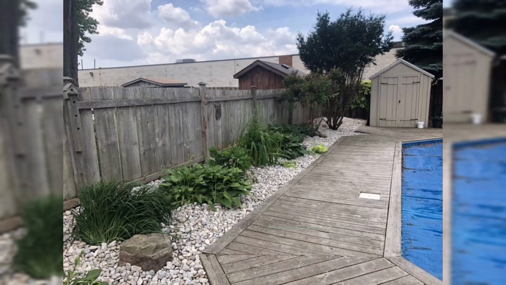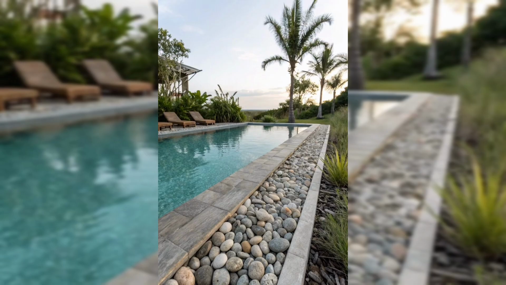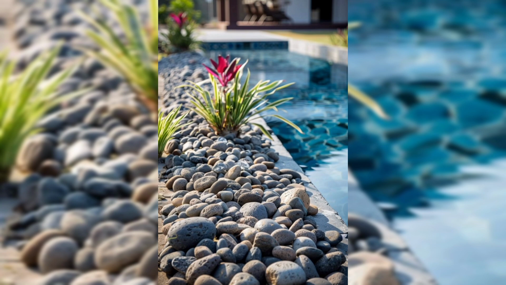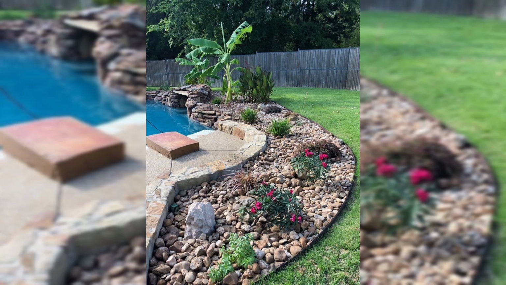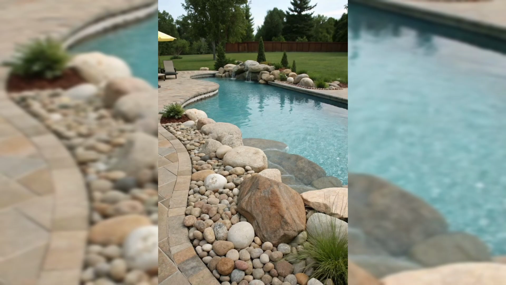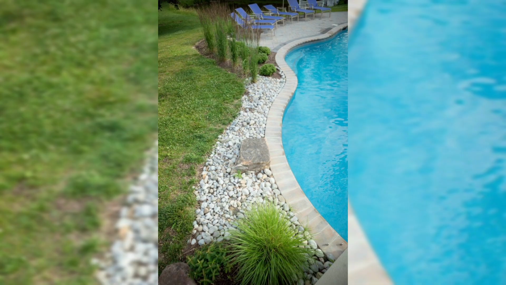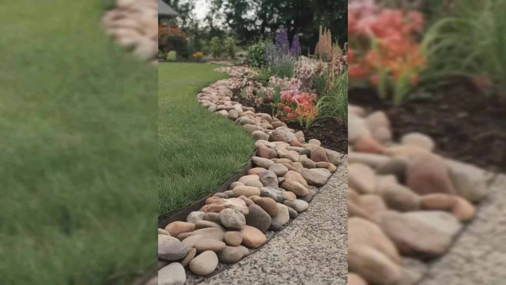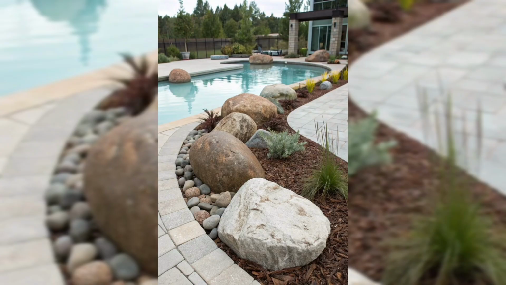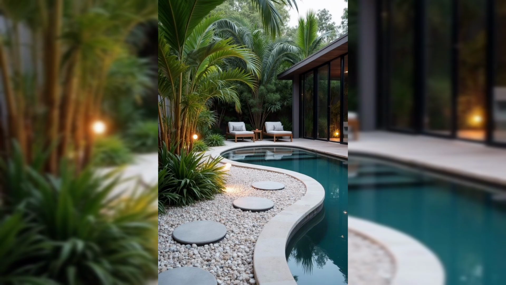When choosing river rock for pool landscape, river rock is a type of smooth stone that comes in various sizes for pool size. Those rocks are naturally weathered, giving them a polished and soft texture.